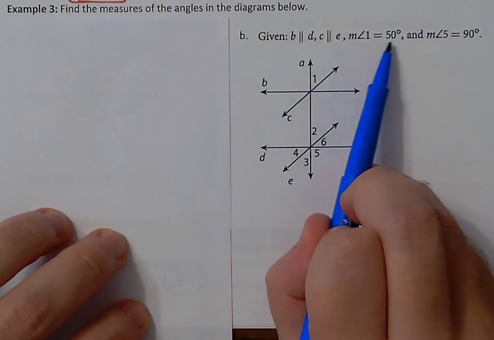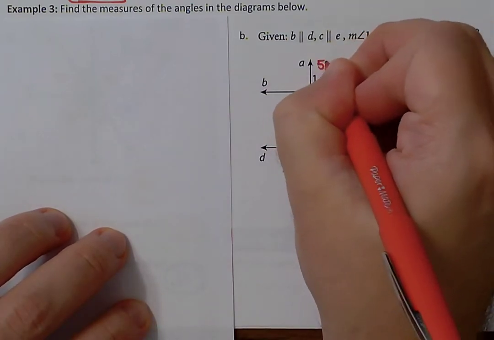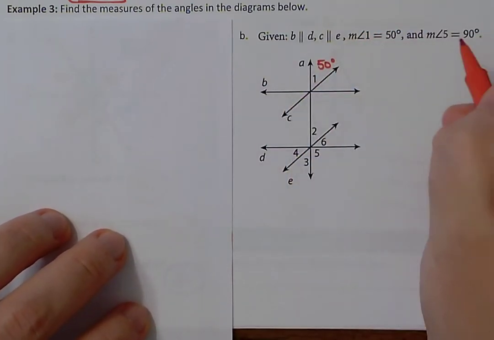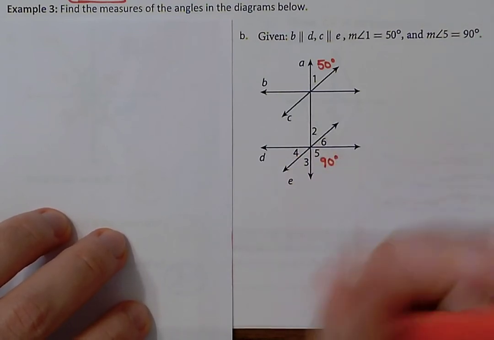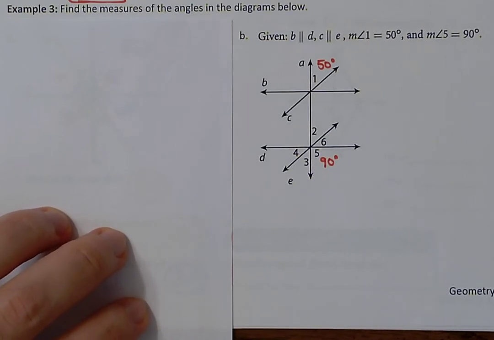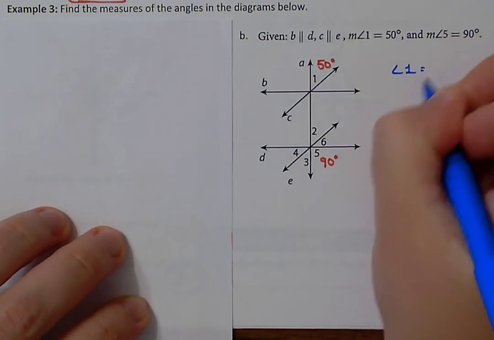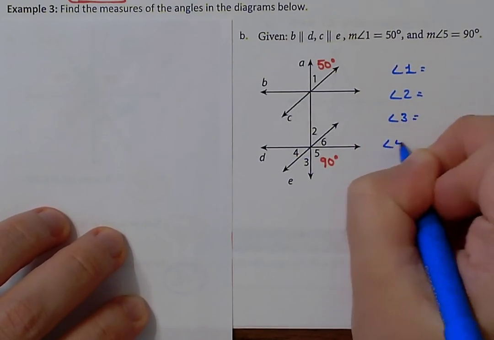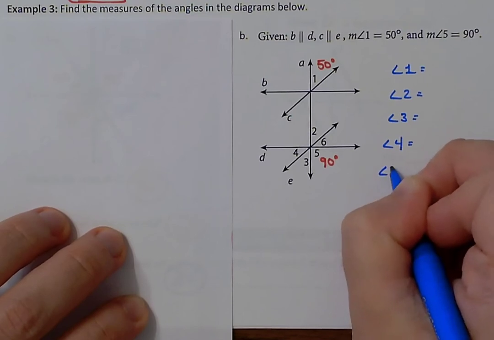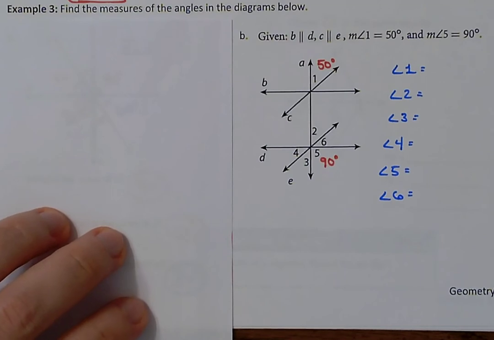It states that the measure of angle 1 is 50 degrees. So angle 1 is 50 degrees. And the measure of angle 5 is 90 degrees. Now, this wants us to go through and find the measure of the angles below. So what I'm going to do is actually write angle 1, angle 2, 3, 4, 5, and then 6. So they have 6 angles they want me to figure out.